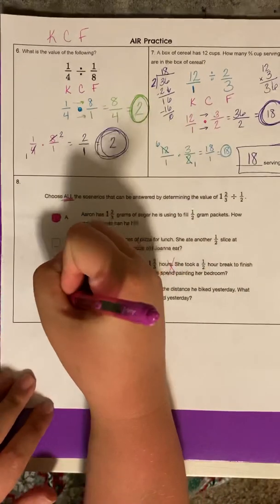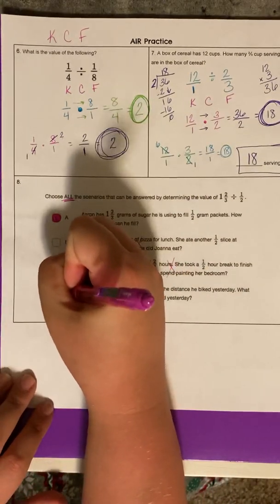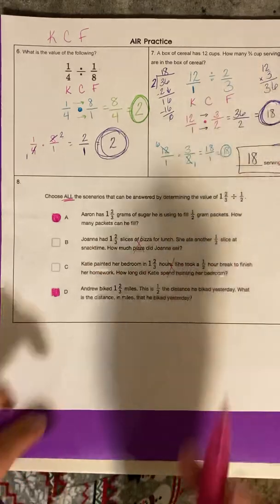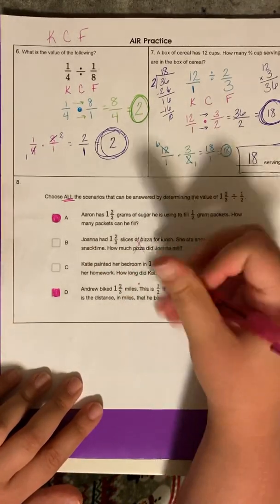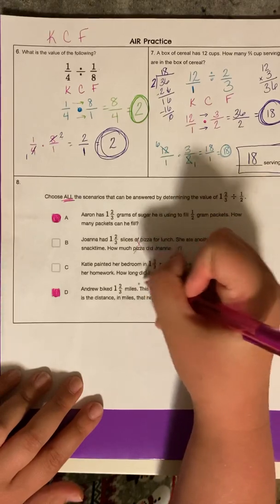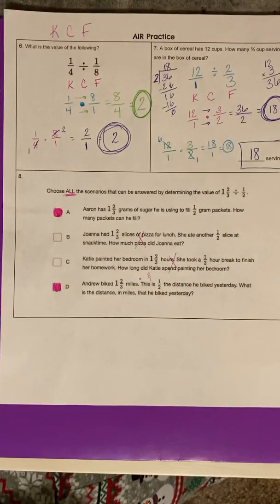So D is also going to be an answer because when you keep, change, flip, remember we're multiplying by the reciprocal. So multiplying by the reciprocal, 2 over 1. Same thing, multiply by 2. So D would also be an answer.